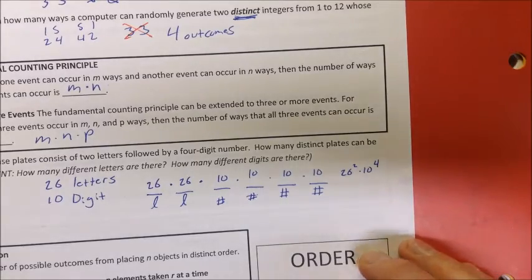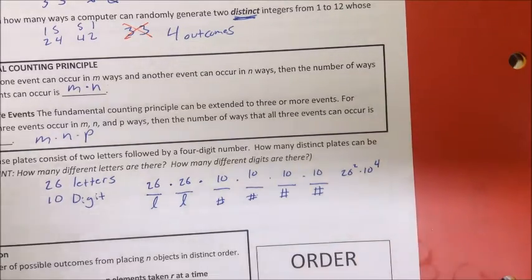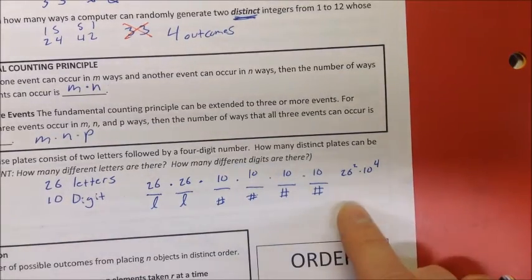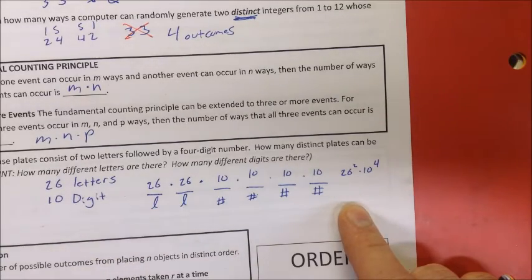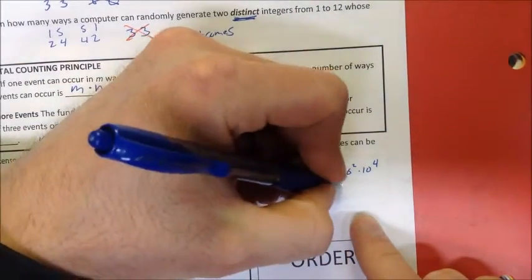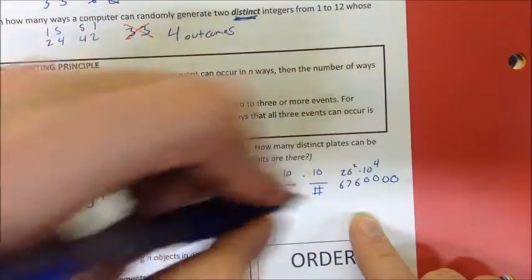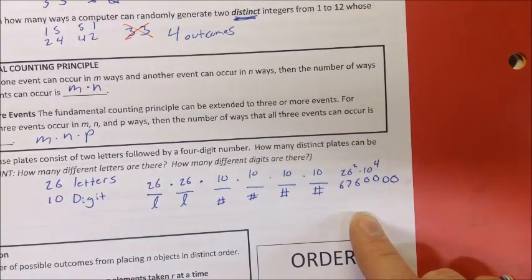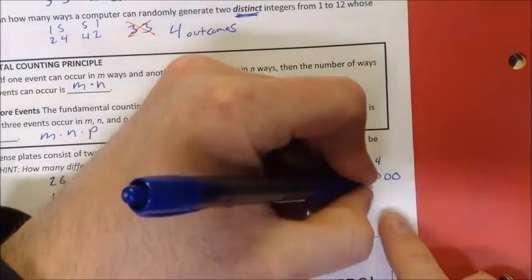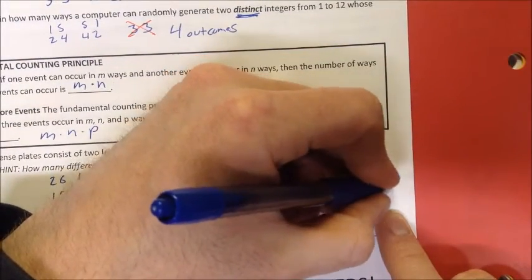And that makes it a little bit easier to type into your calculator so you don't have to work as hard. If you do it that way, you're going to get a big fat number, and we're just going to write it out digit by digit. That's going to be 6,760,000, and that would be license plates. This is a story problem, so we need to put a unit on there, so that would be plates.